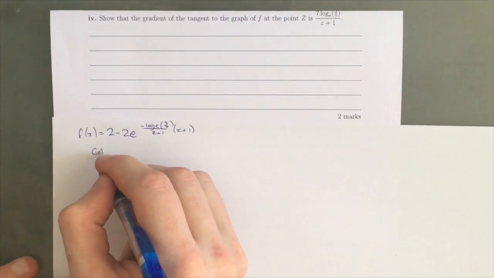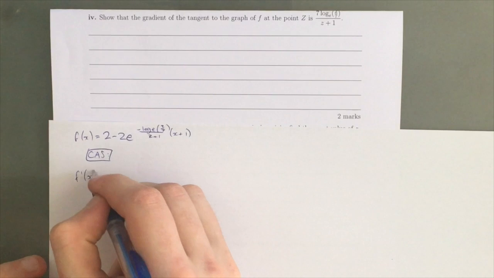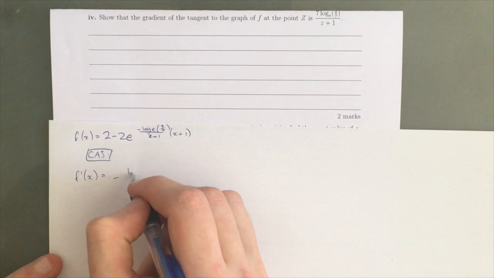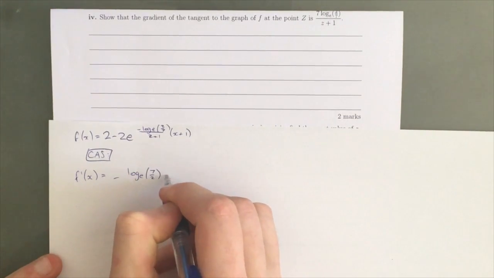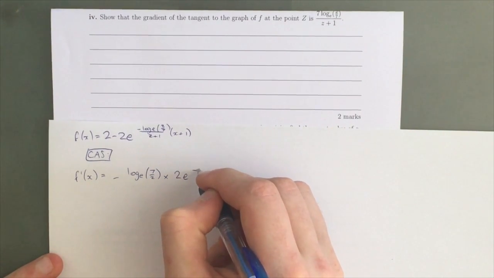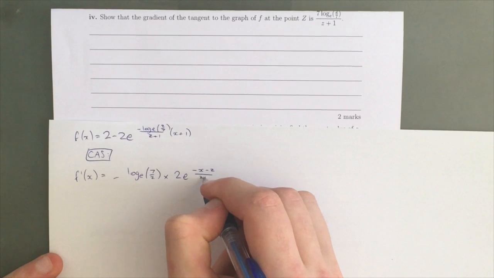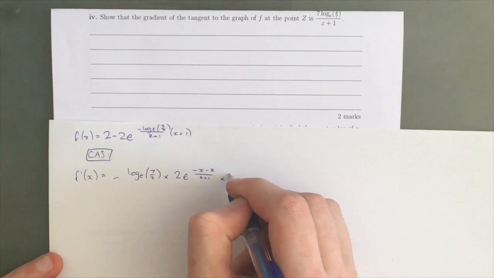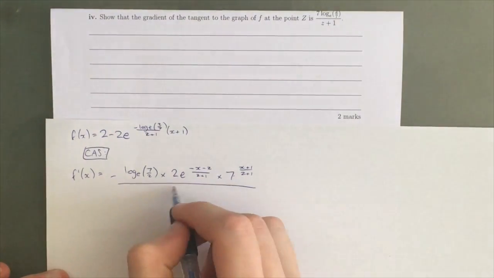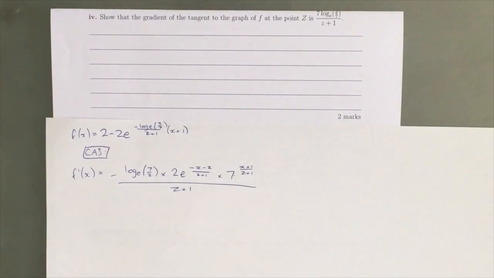So again, according to Kaz, this is a ridiculous question, so don't try and do this by hand. The derivative of x is equal to, bear with me, I've got my notes here. We've got negative log e of 7 on 2 times 2e to the power of negative x, take z over z plus 1, times 7 to the power of x plus 1 over z plus 1, and then that all over z plus 1. So this is the reason why I said don't do this by hand.